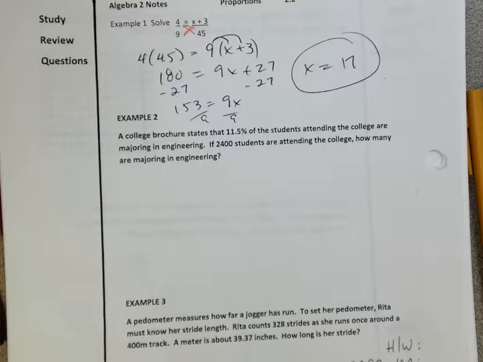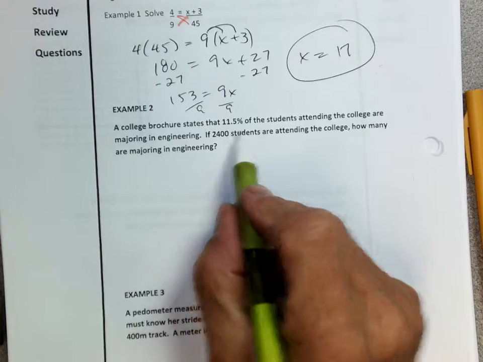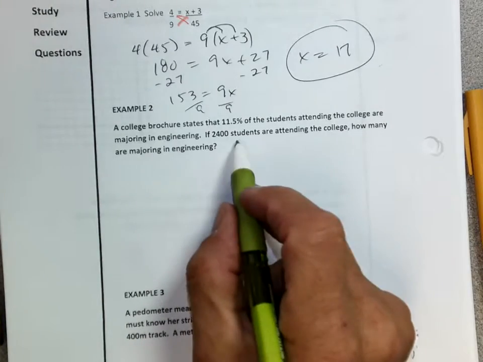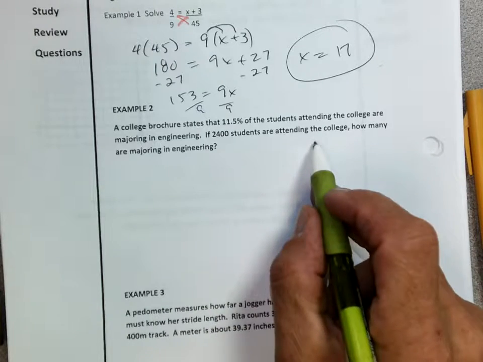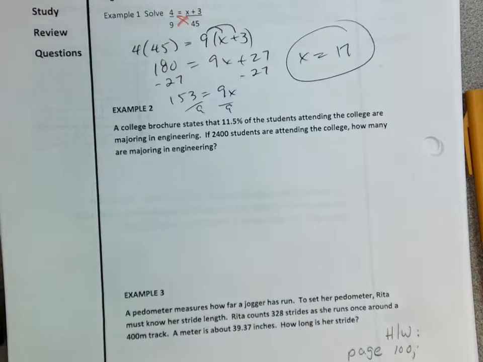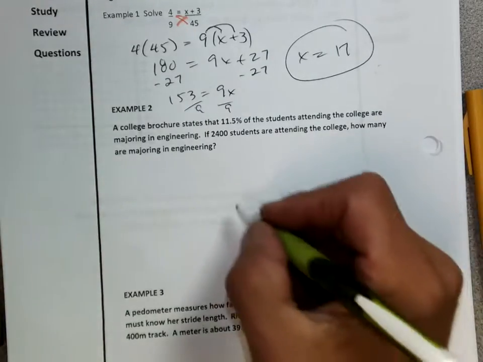Okay, example 2. Ooh, words. We can do words, though. All right. So a college brochure states that 11.5% of the students attending colleges are majoring in engineering. Okay. If 2,400 students are attending the college, how many are majoring in engineering? Okay, so what we can do is this. We can set up a proportion. There's several ways to do it, but I'm going to set up a proportion, okay?